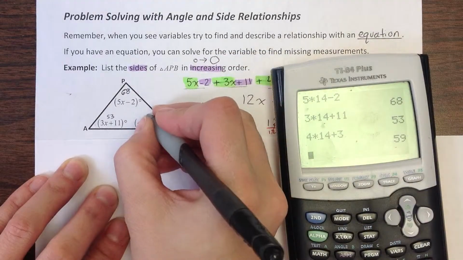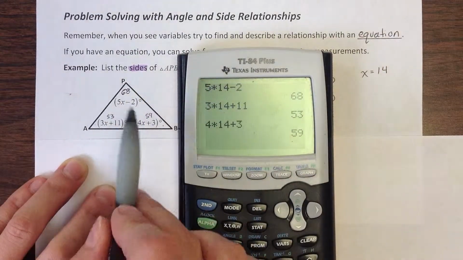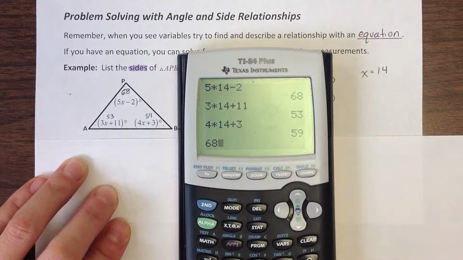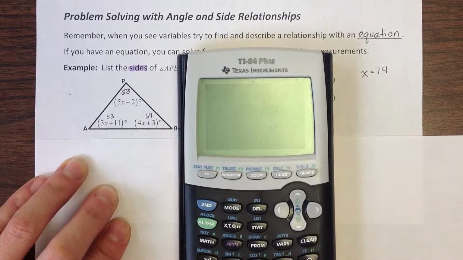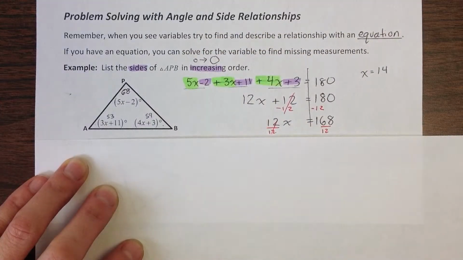Now I want to make sure that my algebra was correct and that my setup was correct. These 3 angles should add up to 180. 68 plus 53, whoops, let me try that again. 68 plus 53 plus 59. They do add up to 180. So I'm feeling very confident at this point. I'm ready to answer the question.